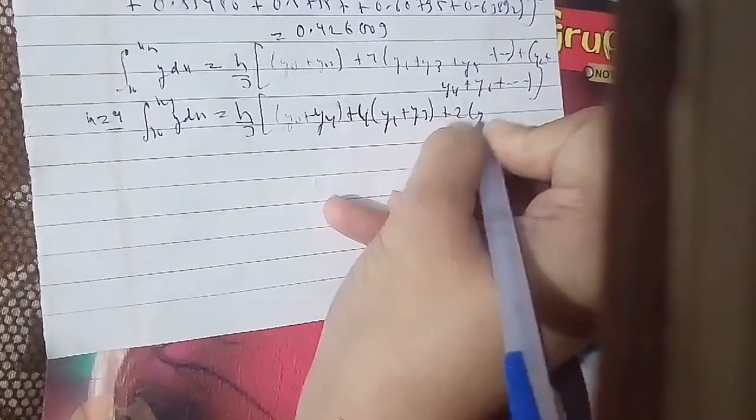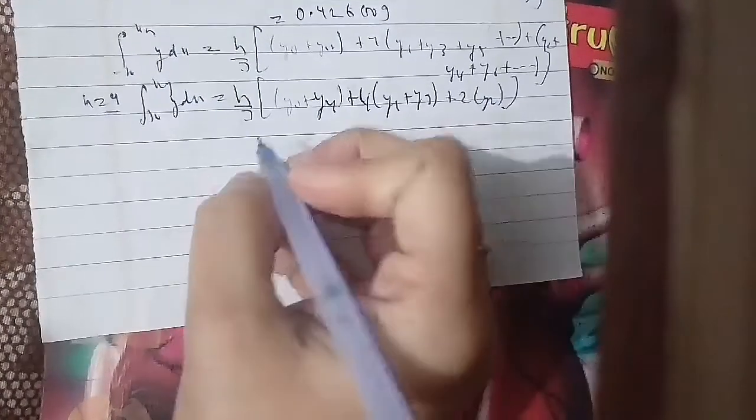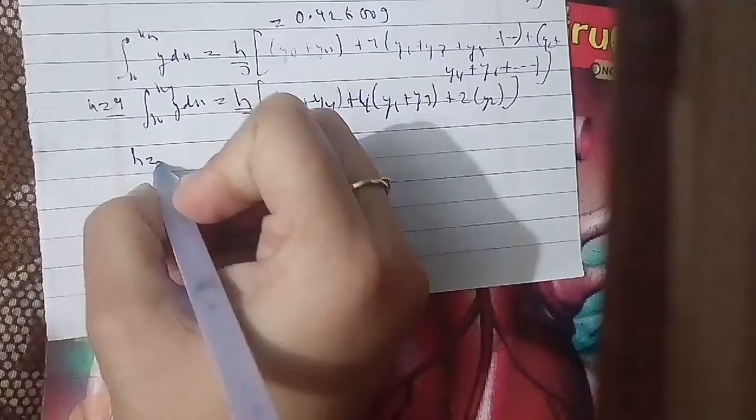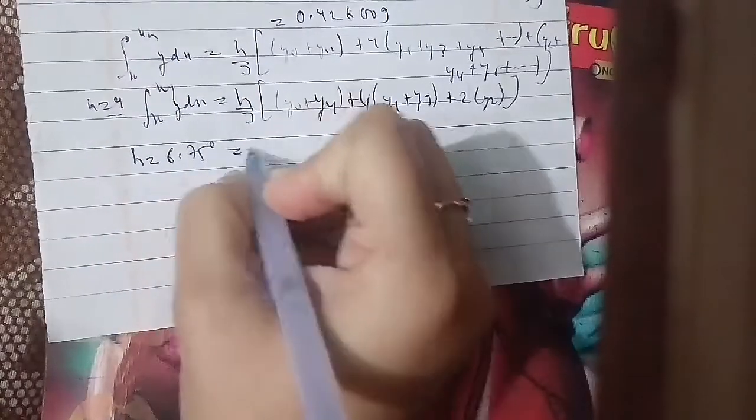Putting the values of y in the above equation, h equals 6.75 degrees, which equals 3 pi upon 80.